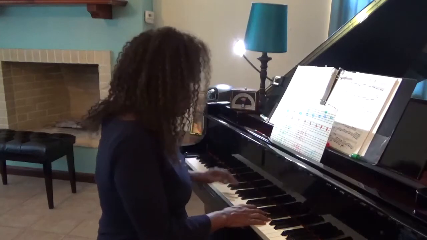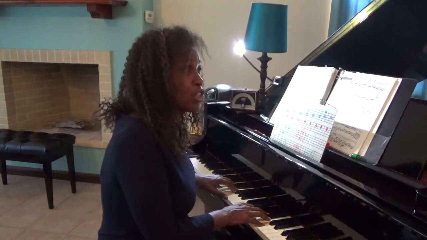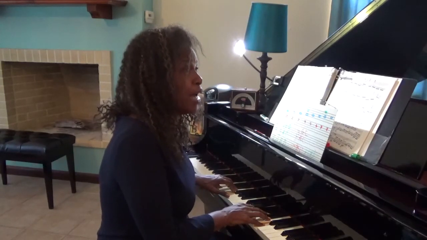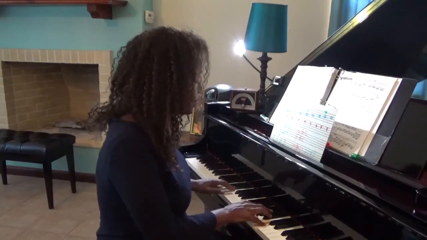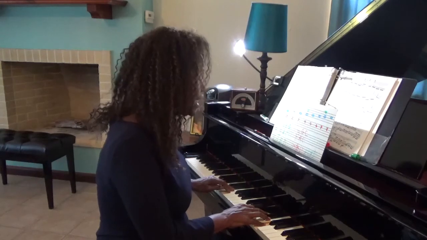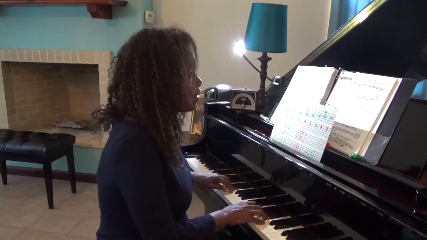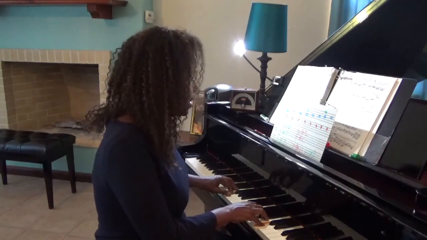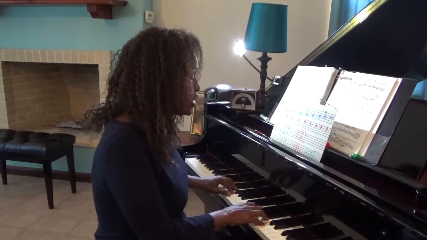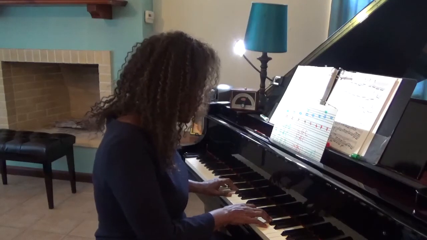So we're trying at all costs to hold on to the root in the left, but then also the common tone in the right. E, G, C with a C in the bass. F, A, C with an F in the bass. G, B, D holding on to the F and a G in the bass.